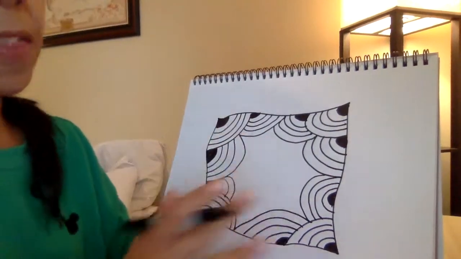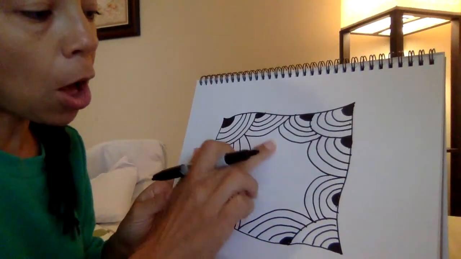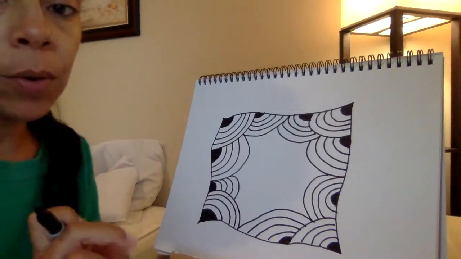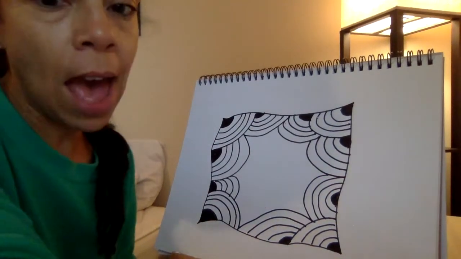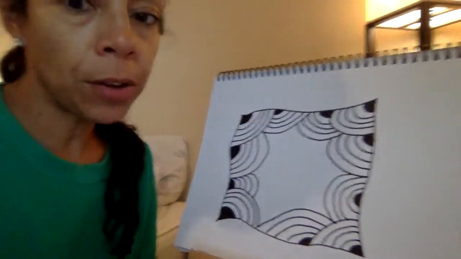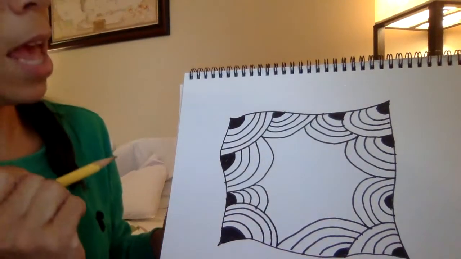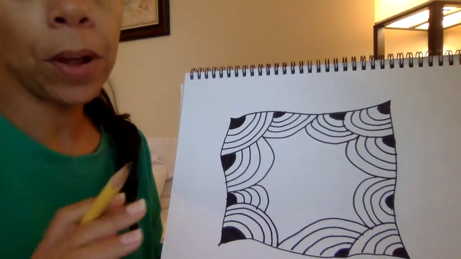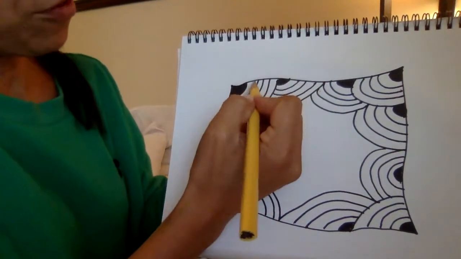Okay, so now that we have all of that, I am going to continue to fill all of that in. I may even leave a white space. Very quickly though, what I would like to show you is how you can now take your pencil and create a 3D look. And all that is done with just simply the pencil. So I'm going to show you right now.